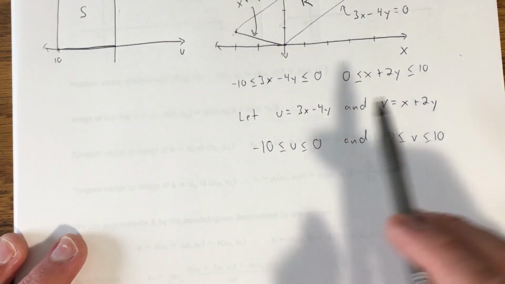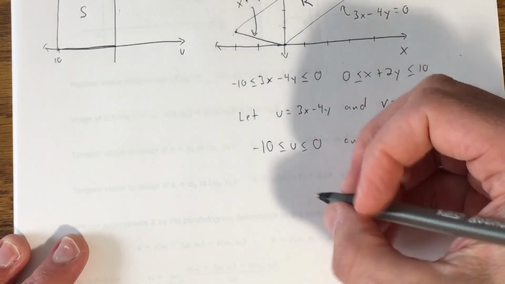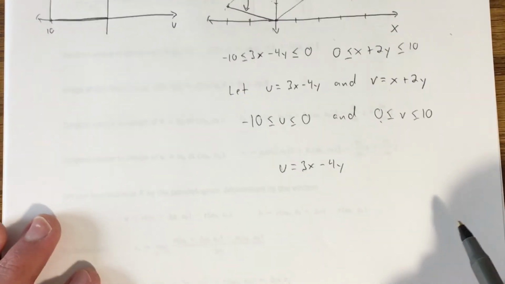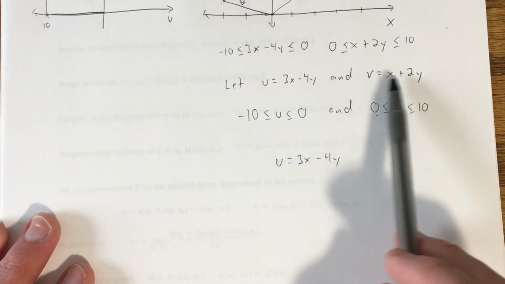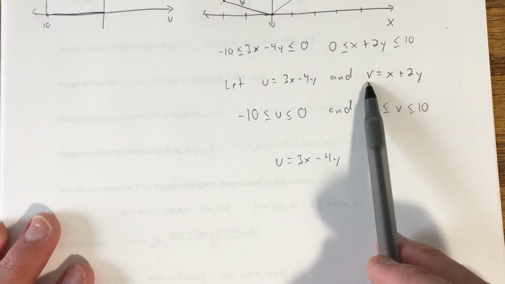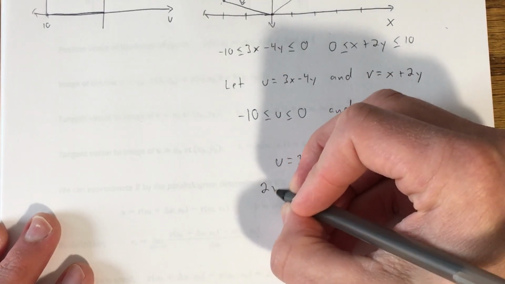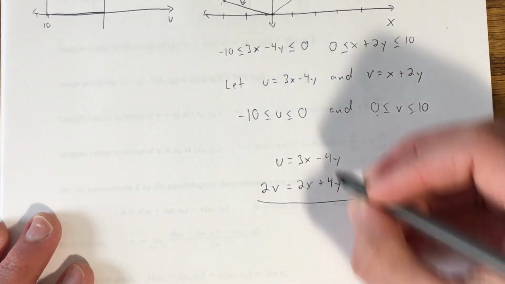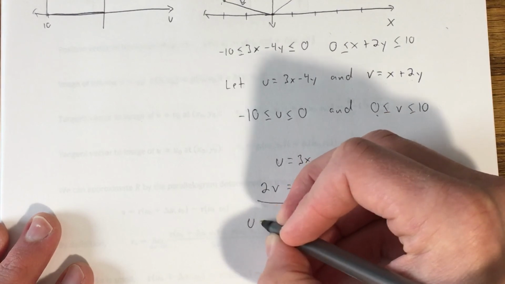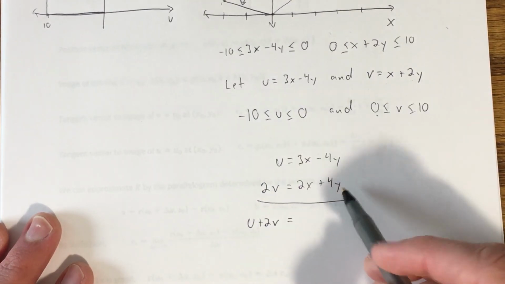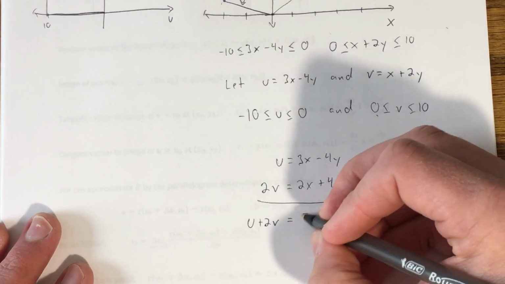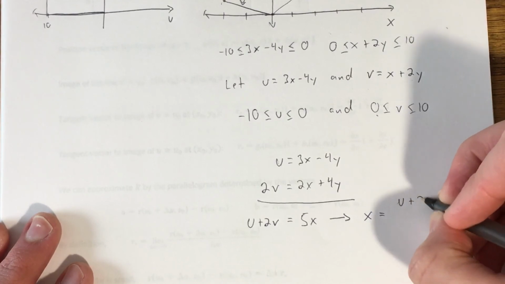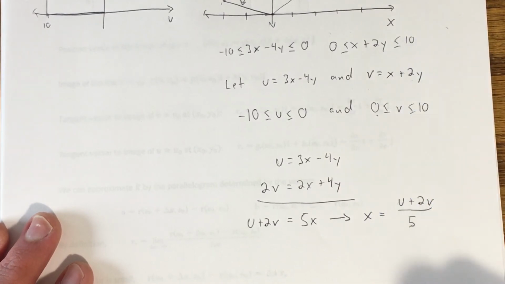So notice, let's start by doing this. Let's say u, we know, is equal to 3x minus 4y. I'm going to attempt to solve for x, and in order to do that, I want to eliminate the y. So I have 2y here. If I were to multiply this equation by 2, I get 2v equals 2x plus 4y. Adding these together, on the left-hand side, I get u plus 2v. On the right-hand side, these y's cancel, and I'm left with 5x, which tells me that x is equal to (u plus 2v) over 5.